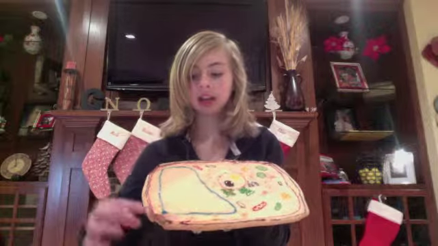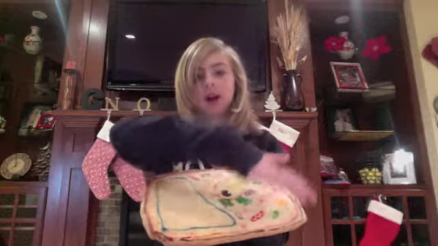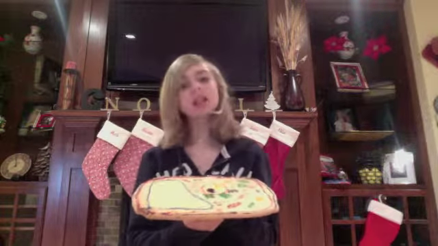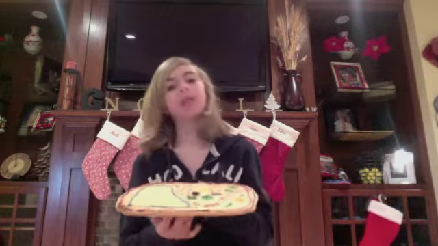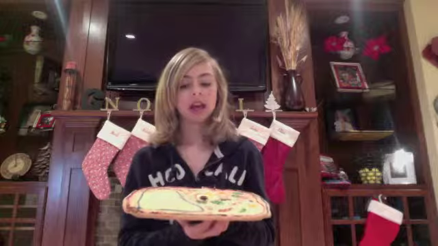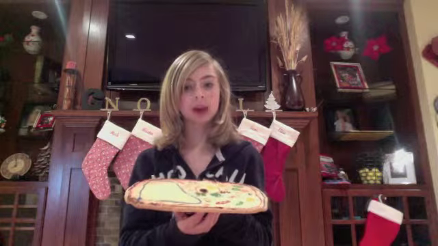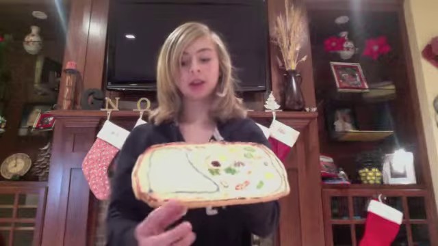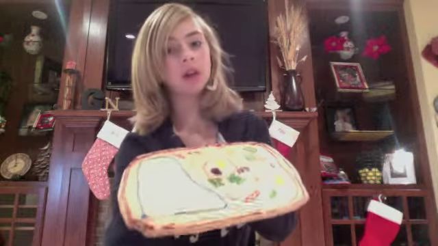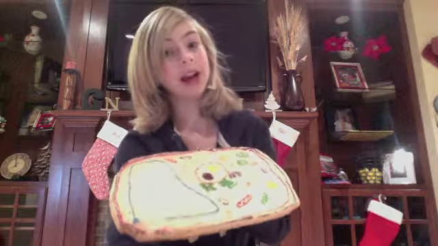This right here is the cell wall, the black part around the plant cell. The cell wall is the part that keeps the cell together. It keeps the plant together too. It keeps its shape. That's why the plant cell is a square. Also, the cell wall is only in plant cells, not animal cells.